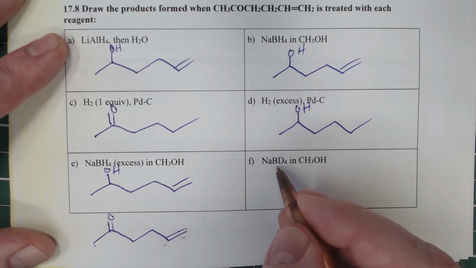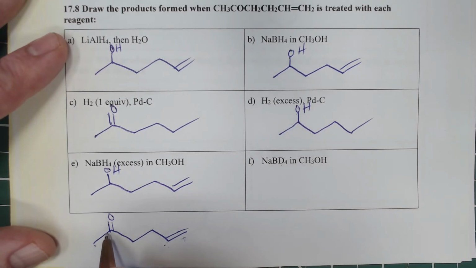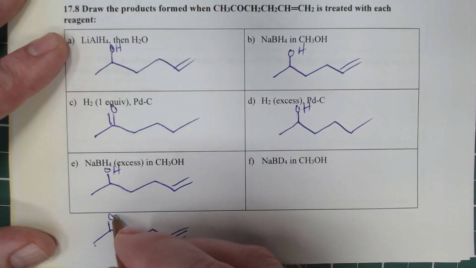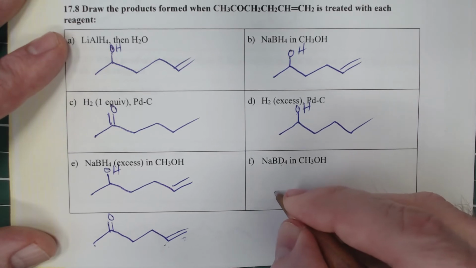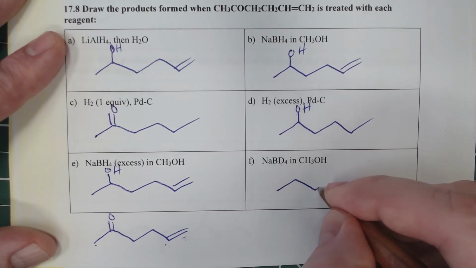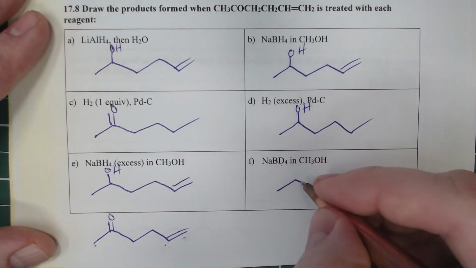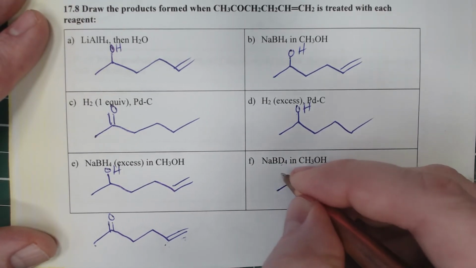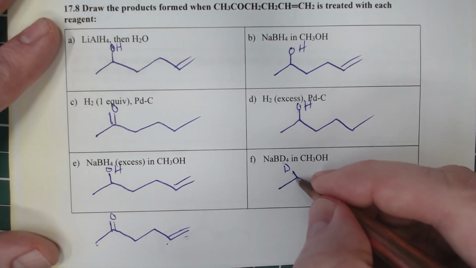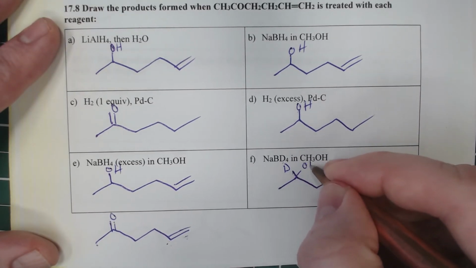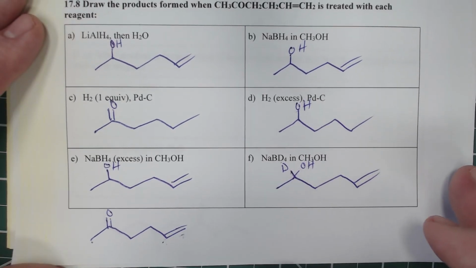This hydrogen is the one that acts as the nucleophile that's going to attack this carbonyl carbon. And then the hydrogen that ends up on the oxygen is going to come from this alcohol. So when we do that reduction, again, our carbon-carbon double bond is left intact, but we end up with deuterium instead of just regular hydrogen attached to that carbonyl, and then we will get regular hydrogen attached to the oxygen.